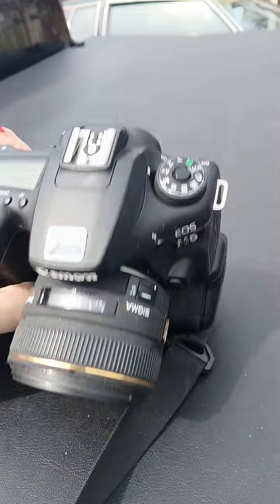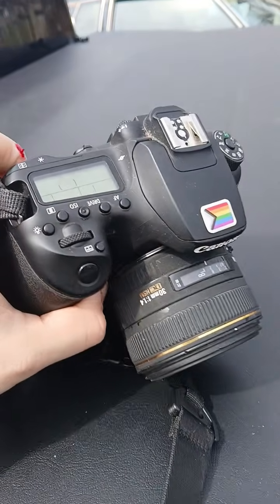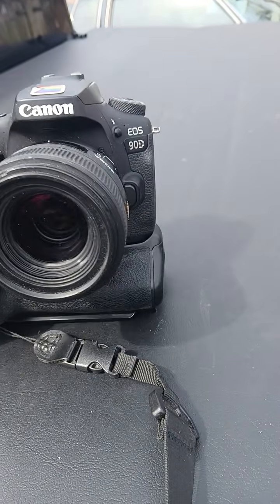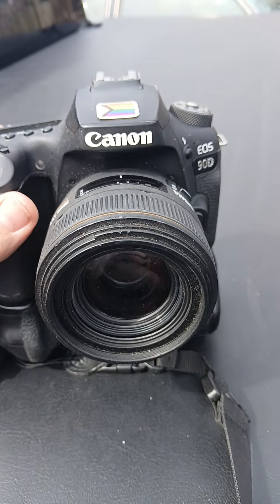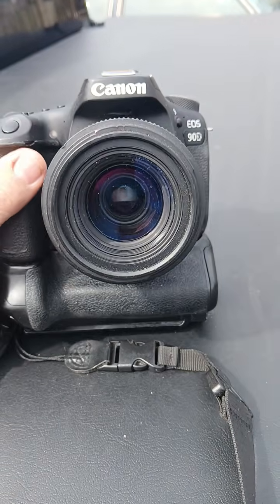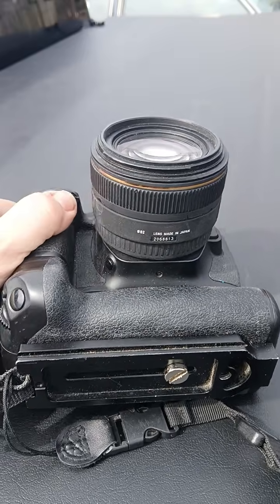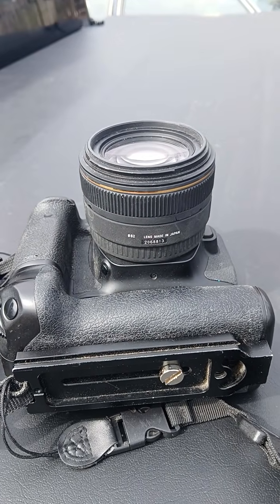Now I have on this one a Sigma 30mm lens. Now this has about the same field of view. In other words, you can see about the same amount with this lens in your scene as you could with a 48mm lens on a full frame camera.